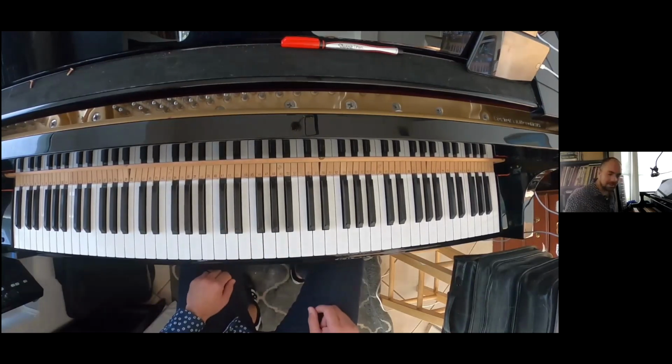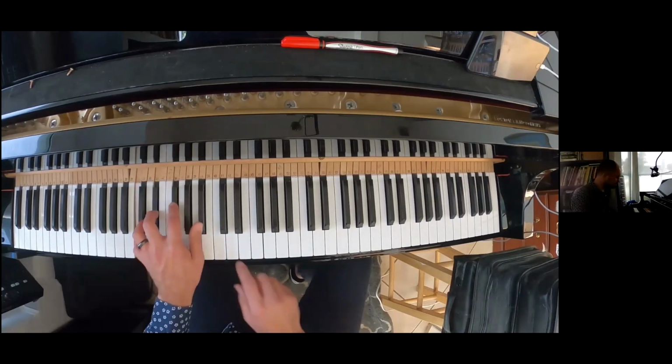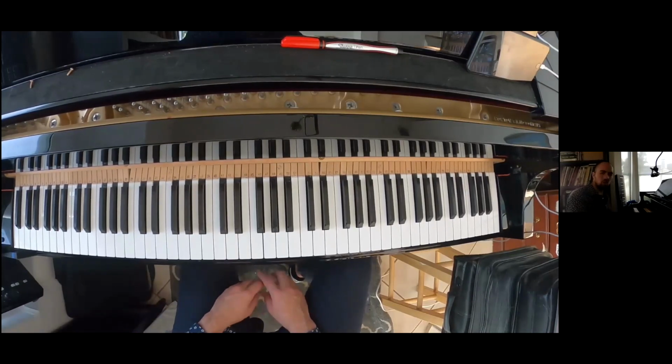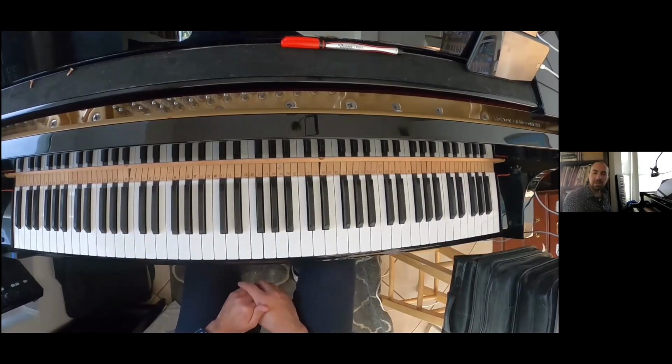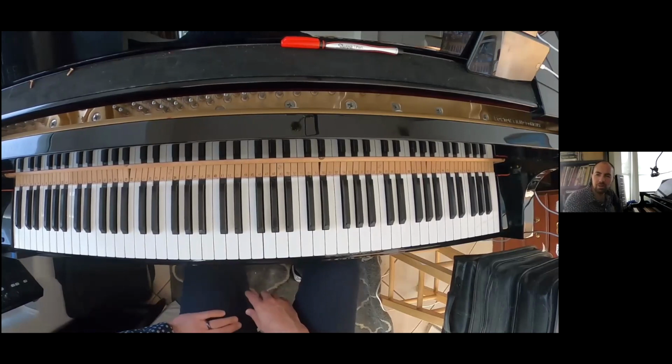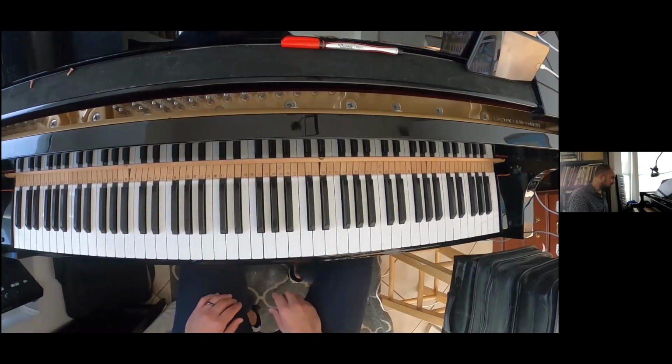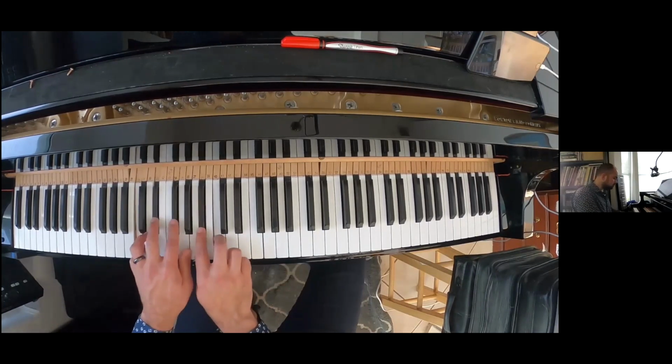Now, what's neat about the C diminished, normally you don't see this in books about block chords. You don't see the diminished talked about, but sometimes you have songs that have several bars of diminished, and I think it's a nice sound to have that.